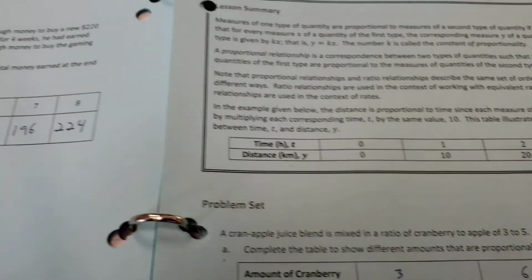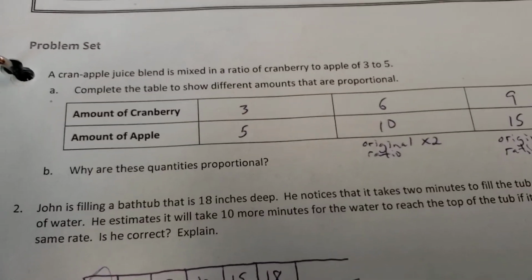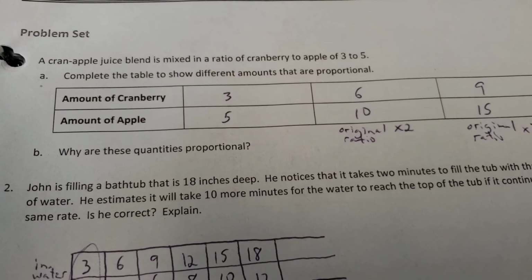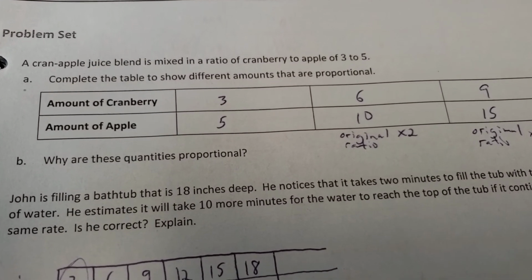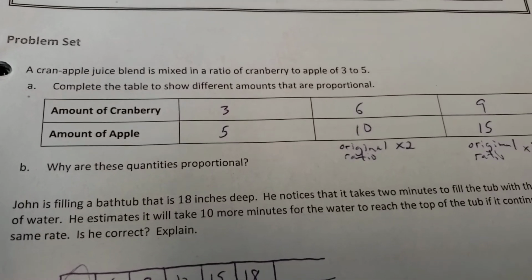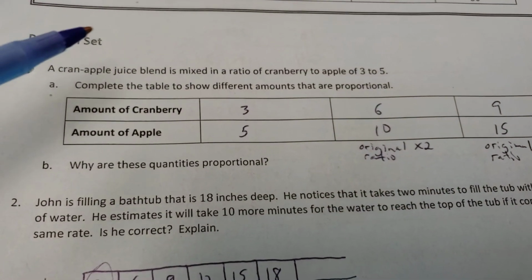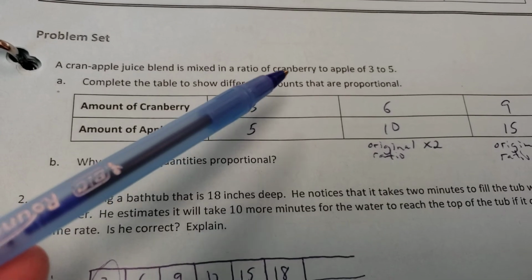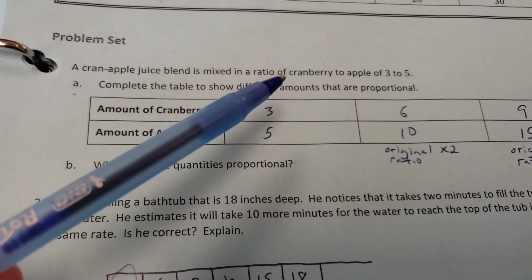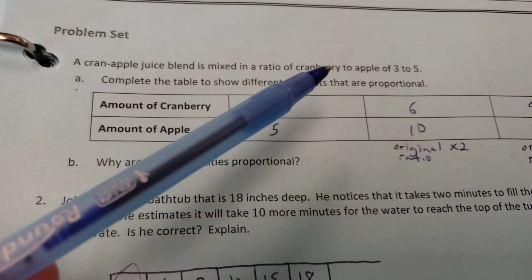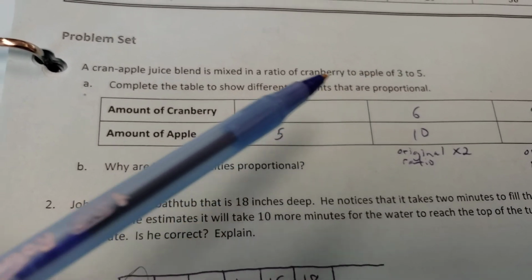All right. Let's look at just a couple examples here that are on page 7. It says a cran-apple juice blend is mixed in a ratio of cranberry to apple of 3 to 5. So complete the table to show different amounts that are proportional. Well, the amount of cranberry to apple is 3 to 5. So cranberry 3, apple 5. Cranberry came first in the combination here, so the 3 had to go with the cranberry.